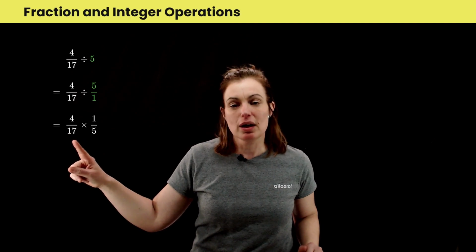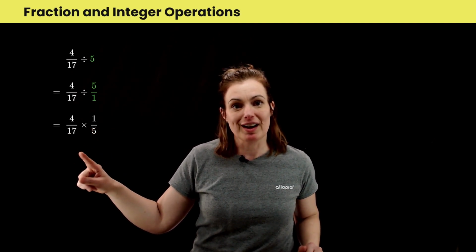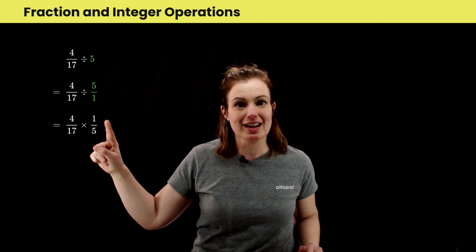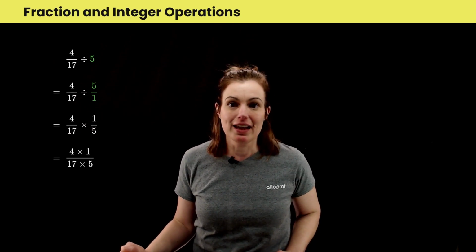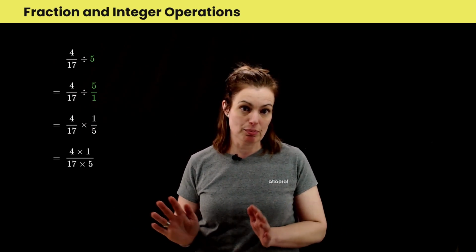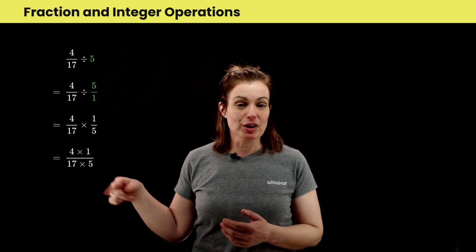This is how it looks. We've got 4 over 17, and we're multiplying it now by 1 over 5. So we've changed the division sign, and we've flipped our fraction to get the result of 4 over 17 multiplied by 1 over 5. And of course, now we've got a similar situation as our previous example in that we're multiplying two fractions.